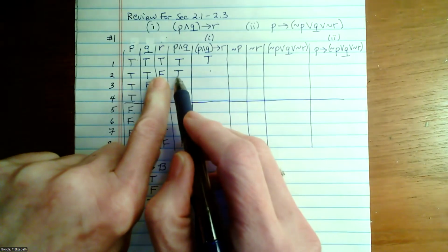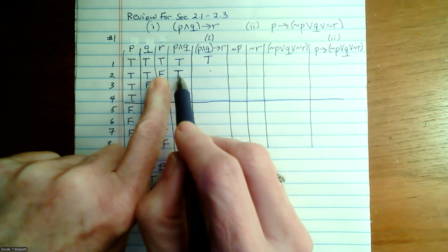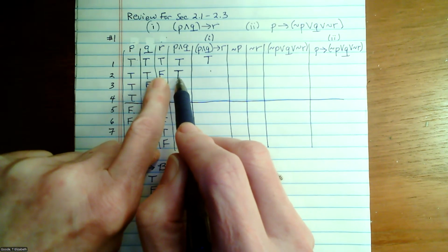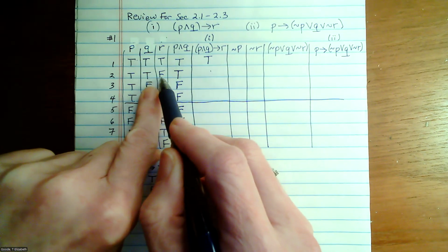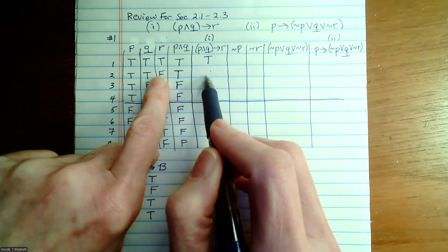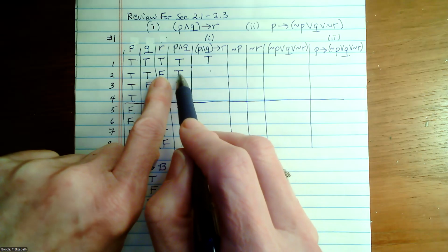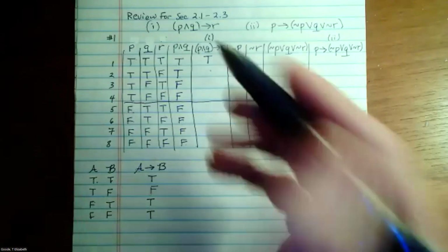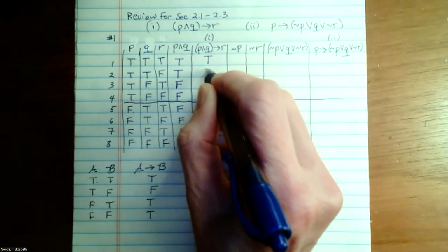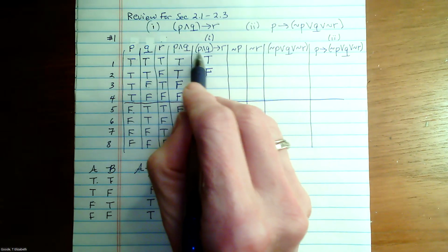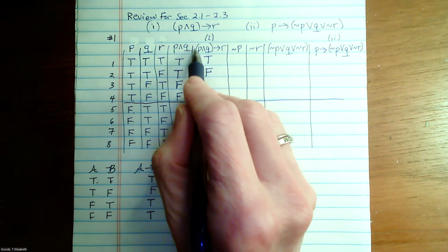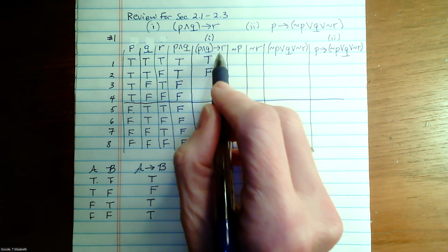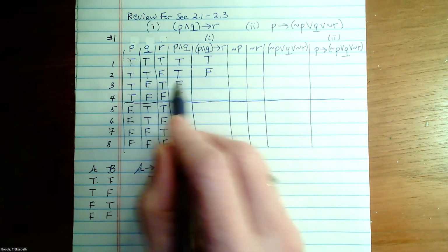Now in row 2, we have a true hypothesis because P and Q is true. R, the conclusion, fails in row 2. So what's the truth value going to be? In other words, what is true implies false? False. That's right. That's the only time it fails, if the hypothesis, which is P and Q here, is true, and the conclusion, which is R, is false.